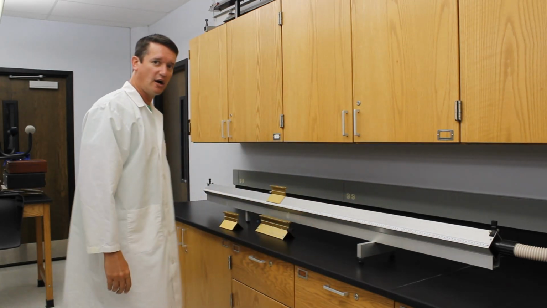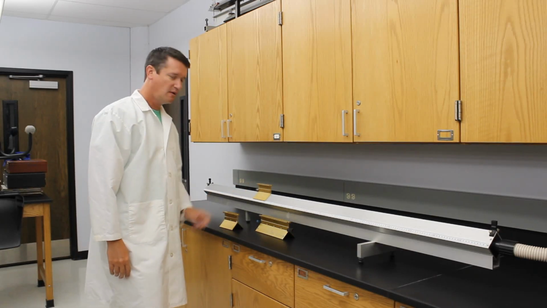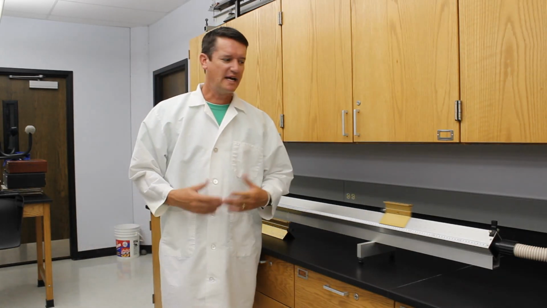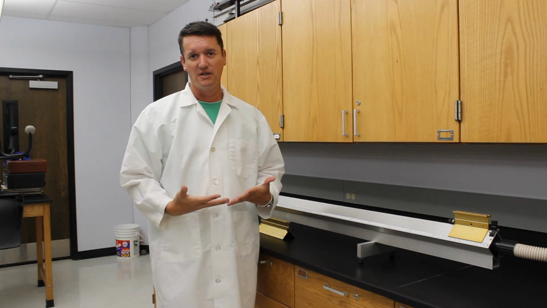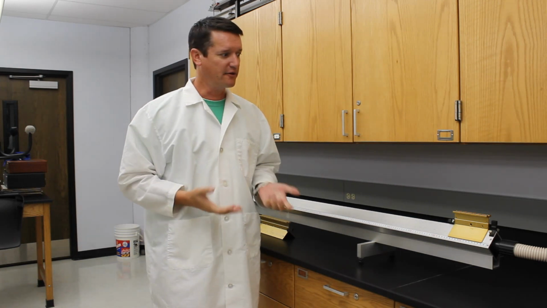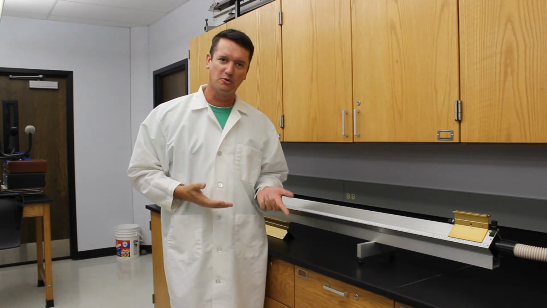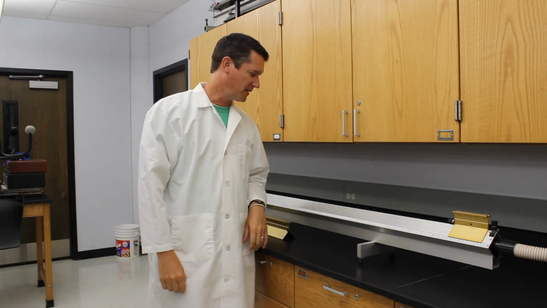So you can see this car moves with very little friction. We're taking away a lot of the things that are in the collision and just looking at two things that are smacking together. Another great way to look at this is with billiard balls or pool balls, because they smack together just like this as well.